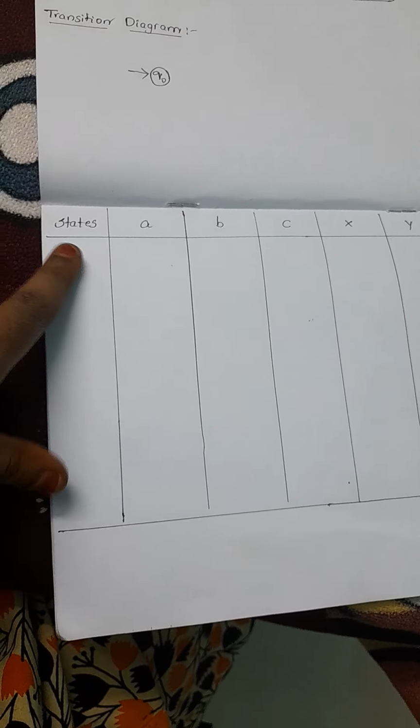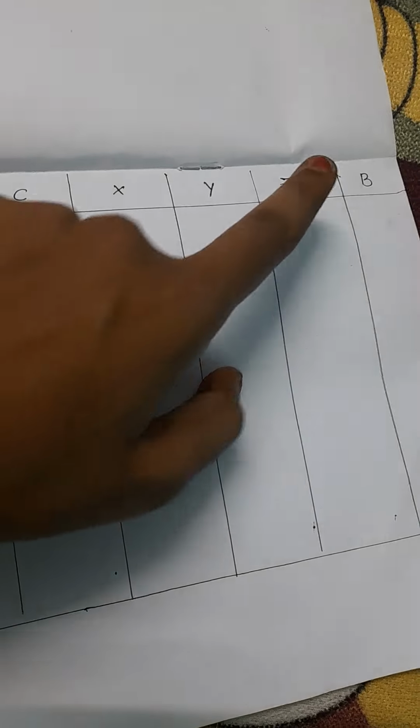And one more thing, here if you see the transition function table, we are having states in the first column. Next the symbols A, B, C, and these symbols will be changed to the external symbols X, Y, Z, and later finally we have the blank symbol.